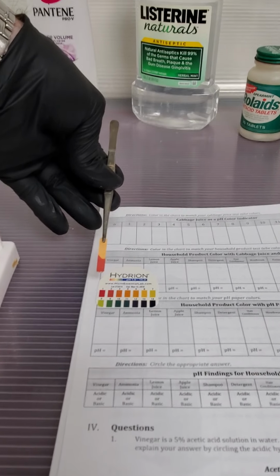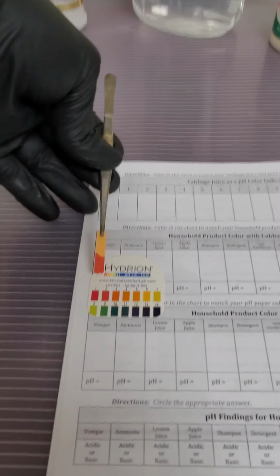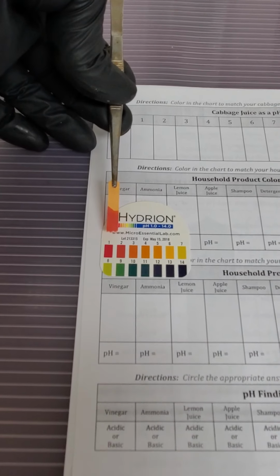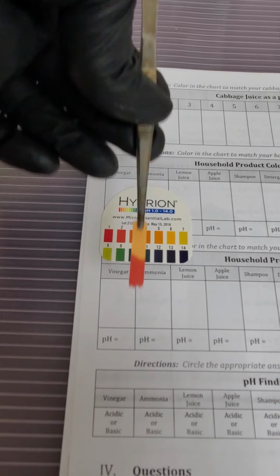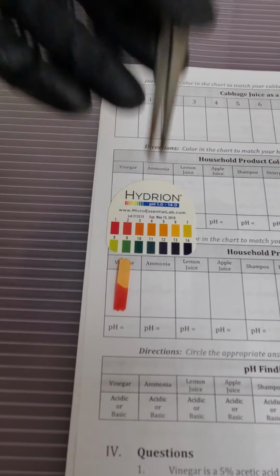So here's our first one, vinegar. See if you can find a match, record the number, and color it in. I'm just going to lay it there for vinegar.